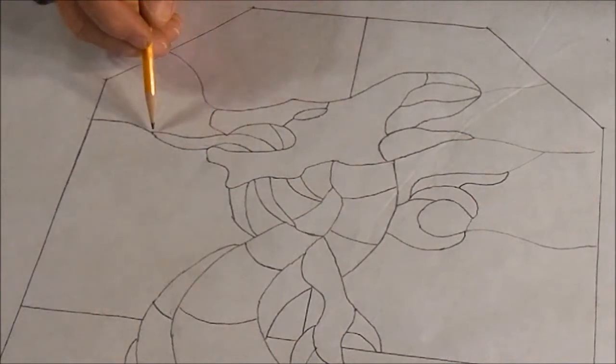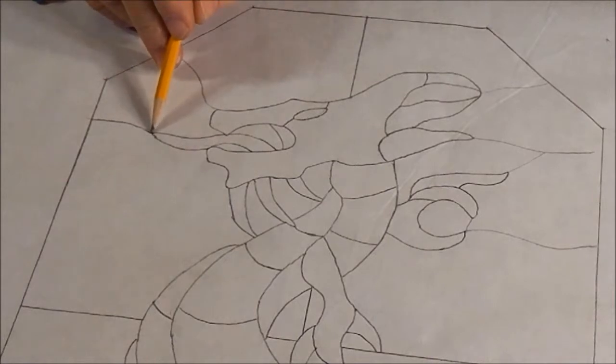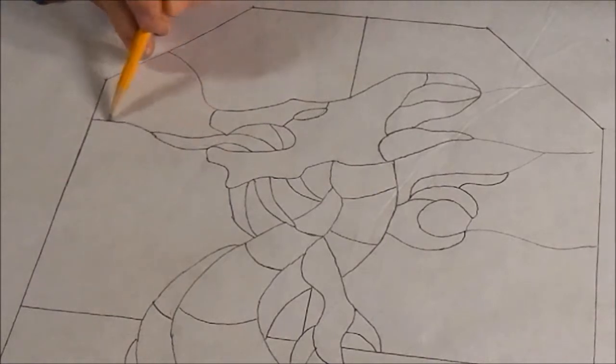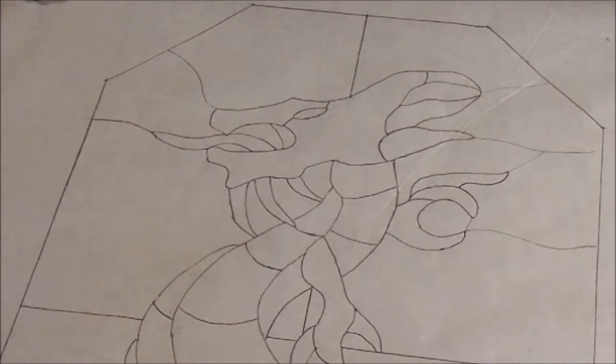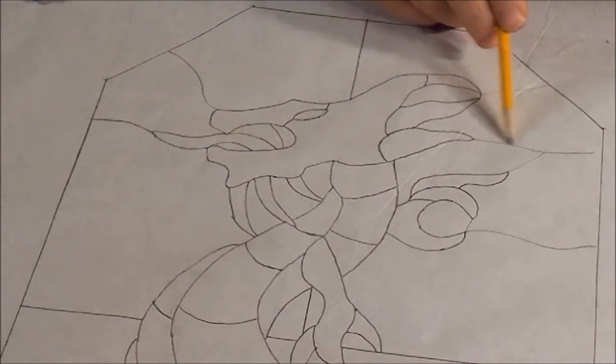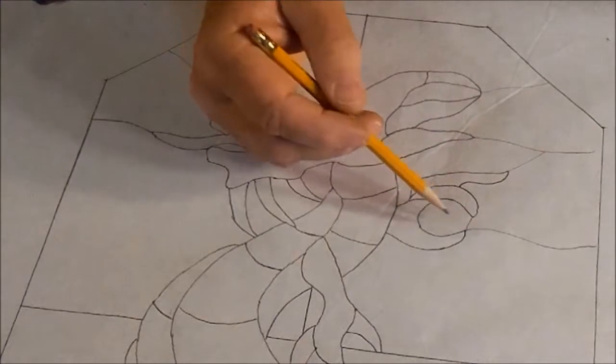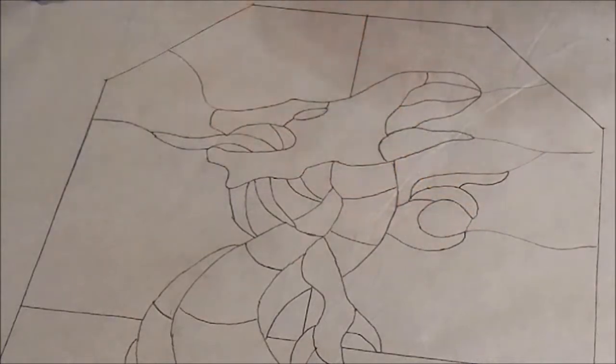The only way to cut that would be with a glass saw. But if you had left it like that, you'd have a weak spot here and would probably end up getting a crack. Anytime there's a point, like here on these horns, you can see that I've had to draw lines here, lines there, just to make sure that they match up. There's a little line even right here.